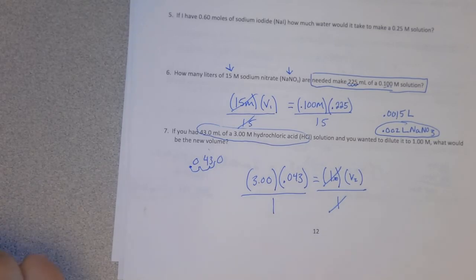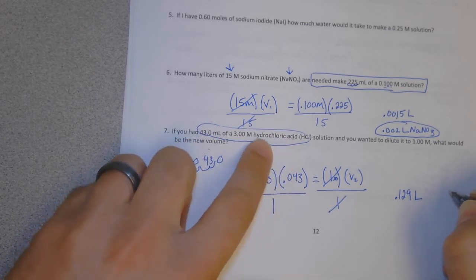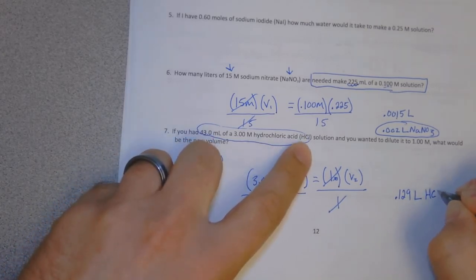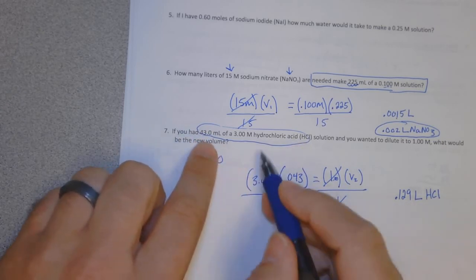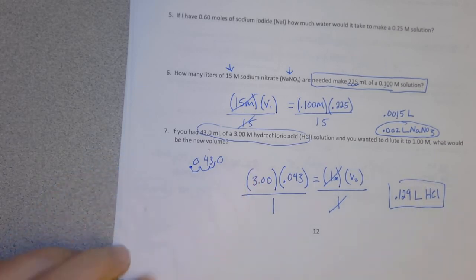So 3 times 0.043 divided by 1, I get 0.129 liters of hydrochloric acid, HCl. Okay, let's check your sig figs. So I start with 3 here, 3 there, so it should be 3 in my answer. There is your answer. I hope that helps.